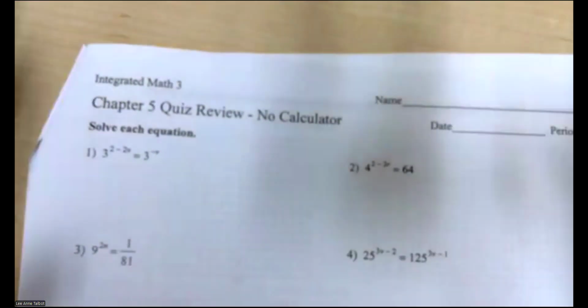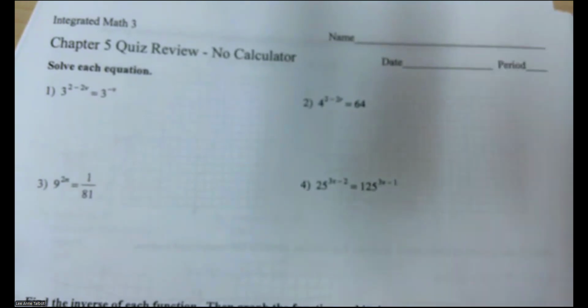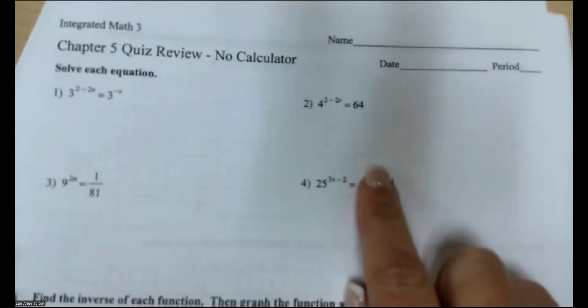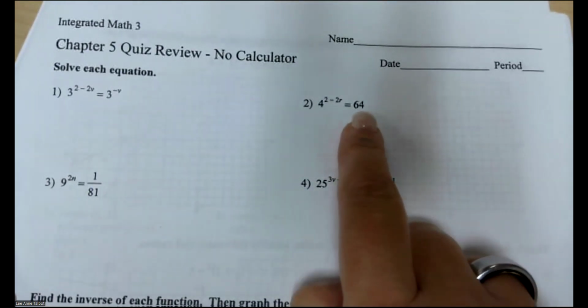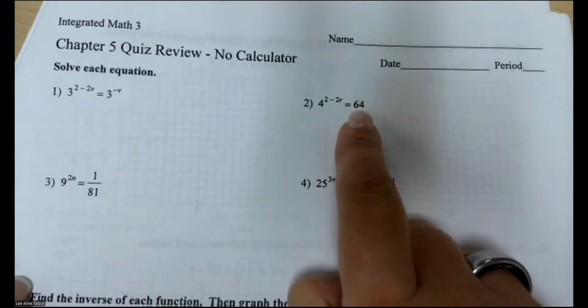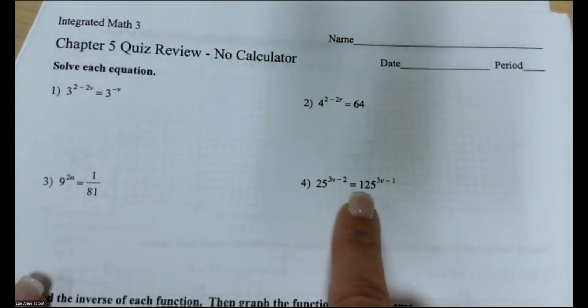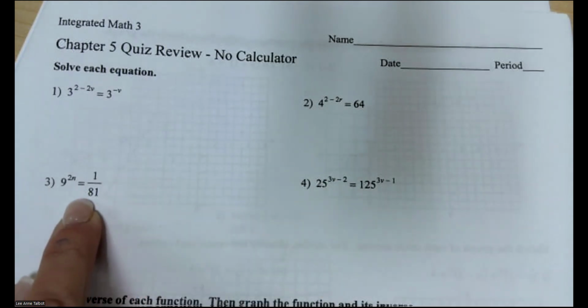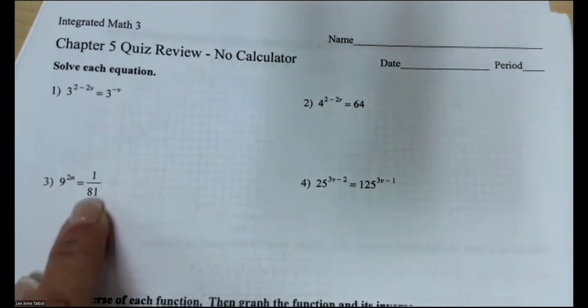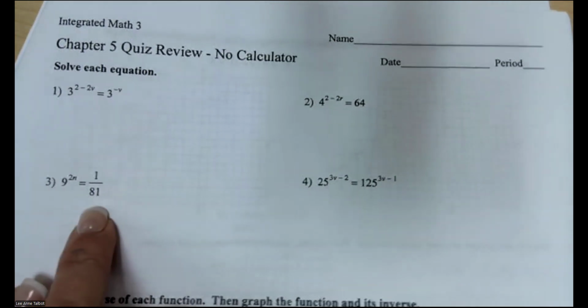So over to here. This is kind of what I'm talking about on this. Like, you should know this is 4 cubed. You should know this is 5 squared, 5 cubed. And you should know this is 9 to the negative 2. Do you see the negative 2? Okay, after today.